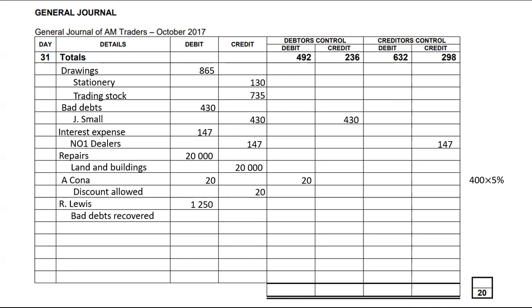Bad debts recovered is income. It increases on the credit side. R. Lewis will increase, as I've said, on the debit side. This is just to cancel. It's not that R. Lewis is owing us that 1,250. Already, debtors control was reduced by that 1,250. So when you increase it, the net effect will be zero. And the correct account will be credited, which is bad debts recovered. This will increase your debtors control as well.